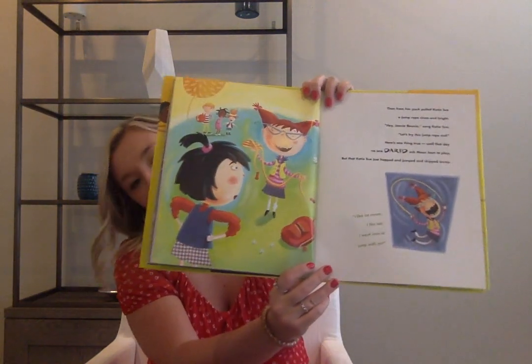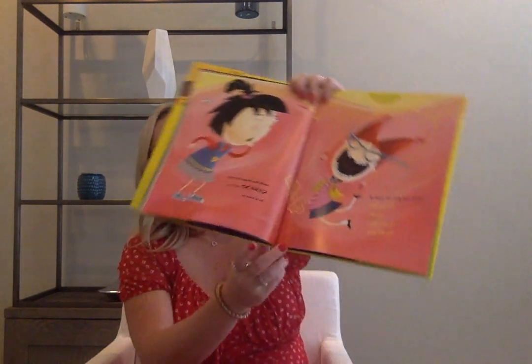Then, from her pack, pulled Katie Sue a jump rope clean and bright. "Hey, Jeanie Beanie," sang Katie Sue, "let's try this jump rope out." Here's one thing true, until that day, no one dared ask Mean Jean to play. But that Katie Sue just hopped and jumped and skipped away. "I like ice cream, I like tea. I want Jean to jump with me." Jean just gasped and stared as if too scared to move at all. So Katie Sue sang once more. "I like popcorn, I like tea. I want Jean to jump with me."